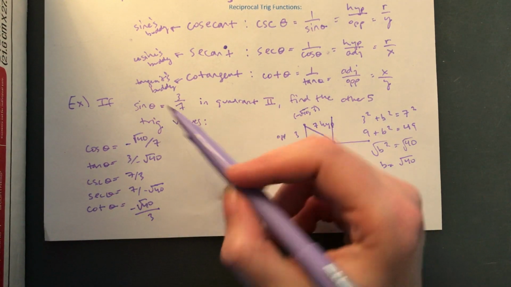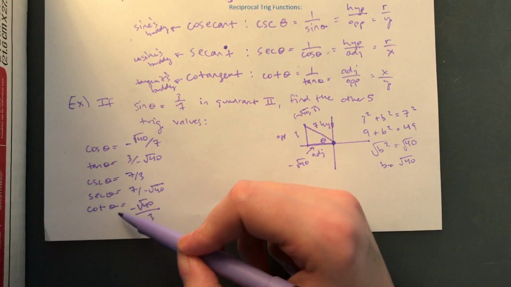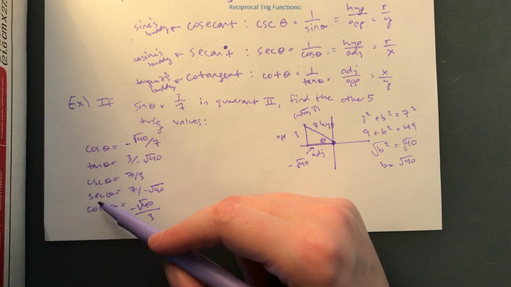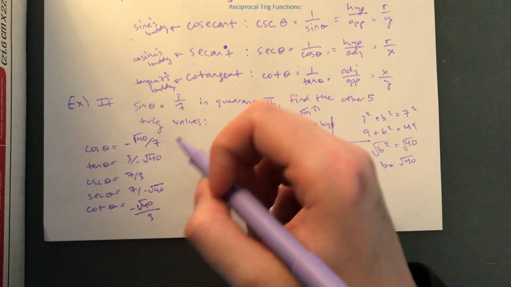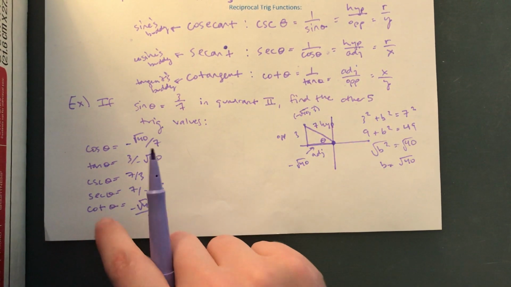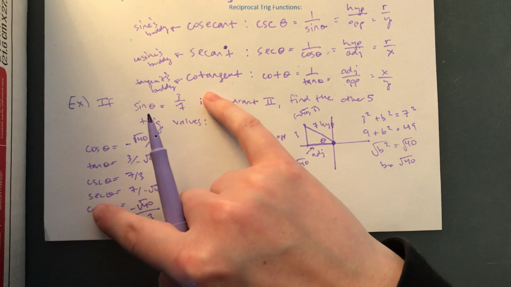And all we're doing this week is adding in the reciprocal buddies. All it takes is being able to fill in sine, cosine, tangent, and then flipping them. Make sure you're associating the right ones together. So cosecant, sine, secant, cosine, cotangent, tangent. Obviously, I think cotangent and tangent go together well.